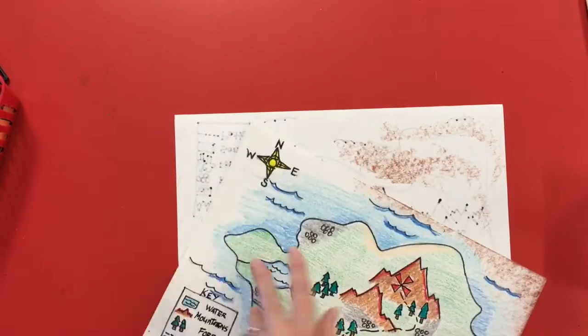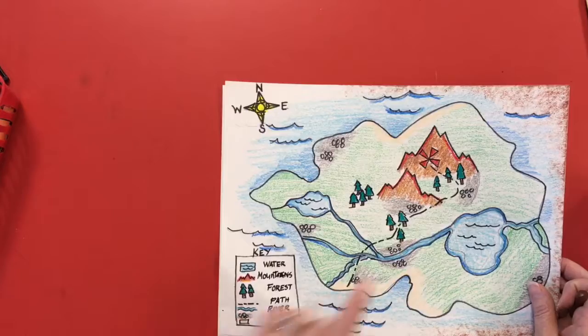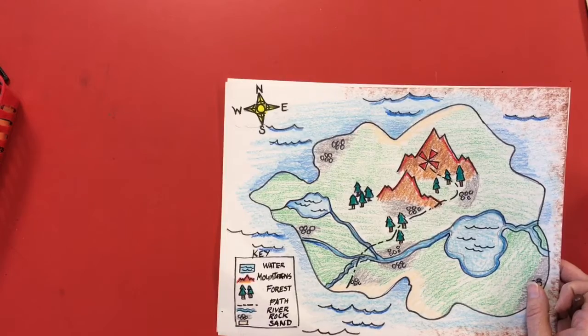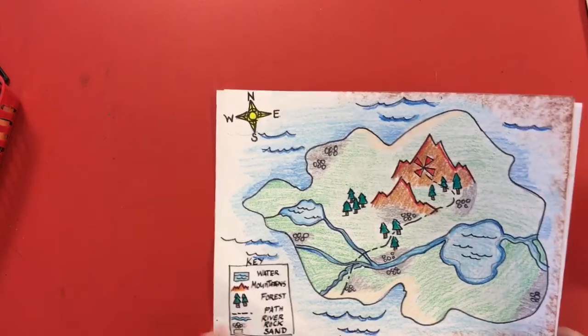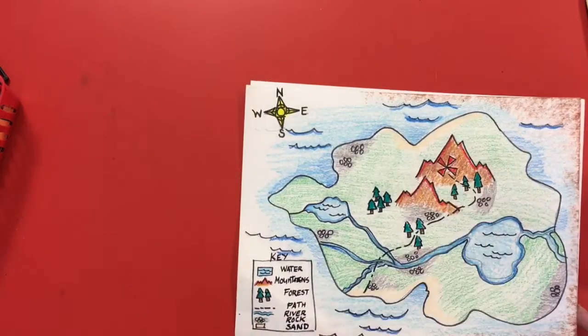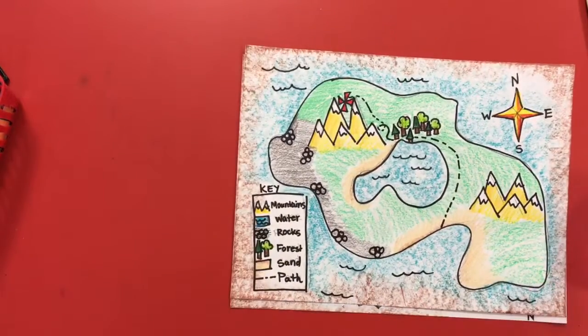And also make sure your colors and your key match the colors you've used in your map so that you can clearly communicate to the viewer what is what, how to identify the features and the surface of your island. Okay, so have fun with this project, be so creative, use that knowledge you have of the Earth's surface, and maybe instead of just mountains you make volcanoes or things like that.